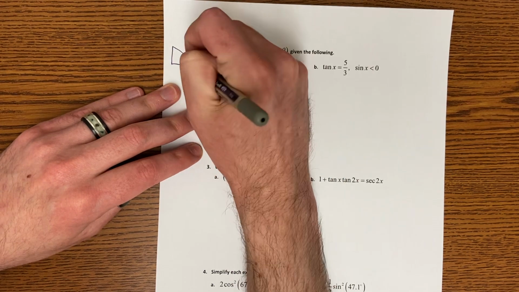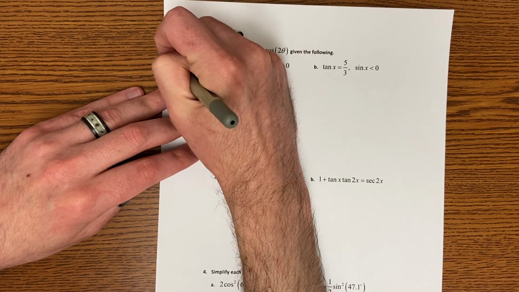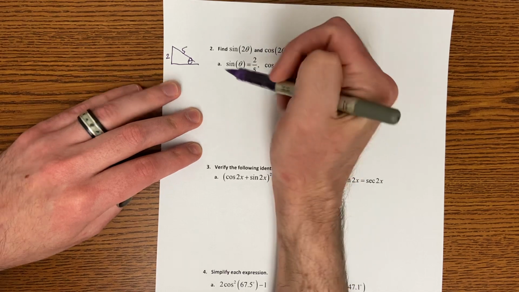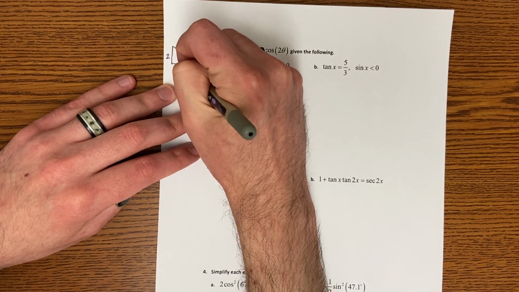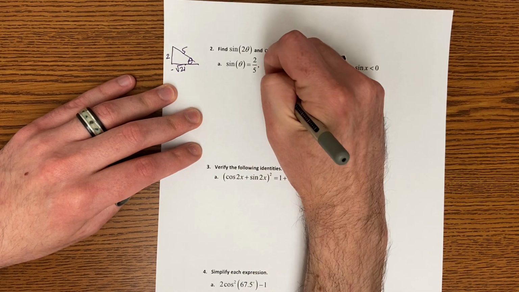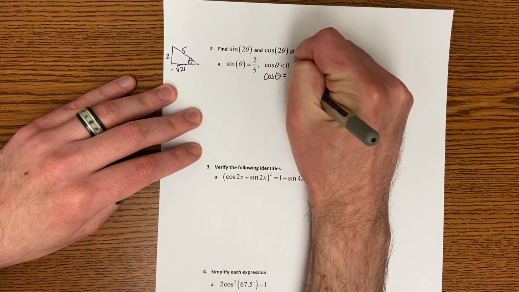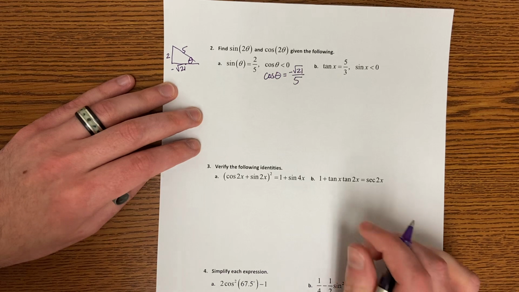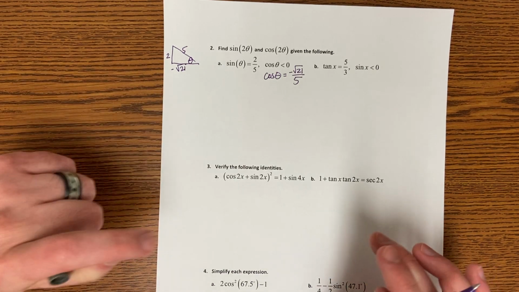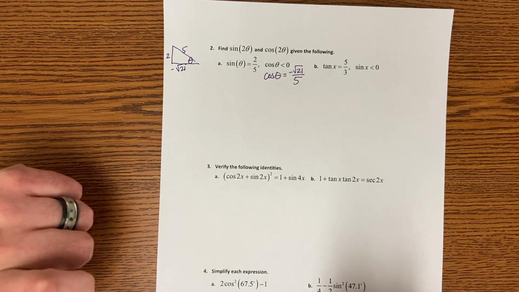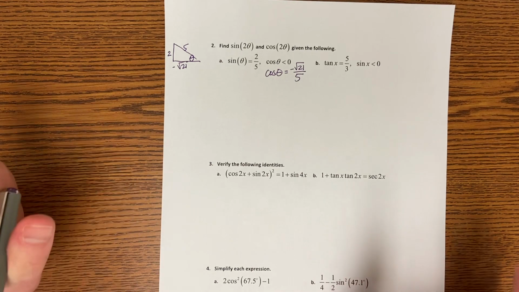So we draw our picture. Here's theta. Sine is 2 over 5. If we use the Pythagorean theorem, that leads the other side to be the negative square root of 21. So that should tell us the cosine of theta equals negative square root of 21 over 5. Once I have those two, I can use any of the three formulas for cosine 2 theta and use the one for sine 2 theta.